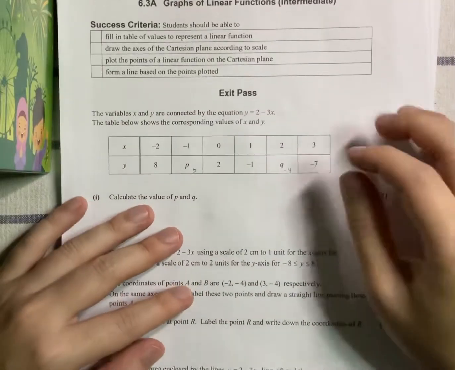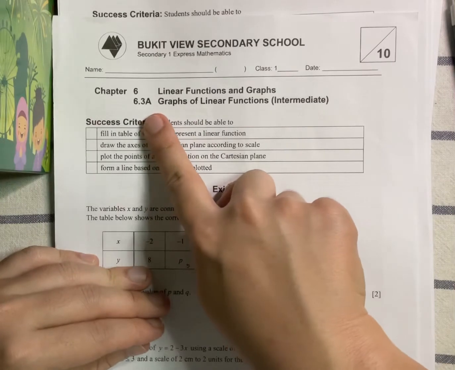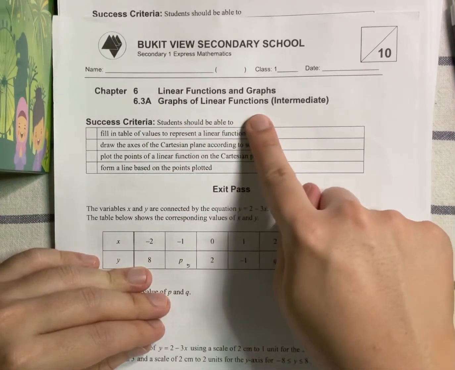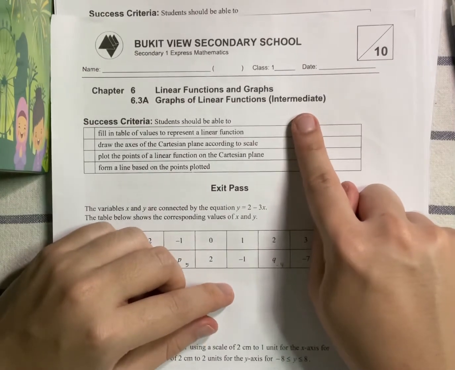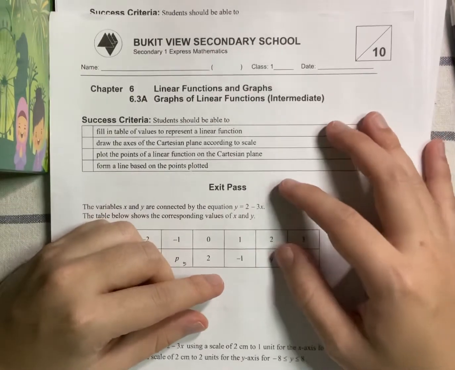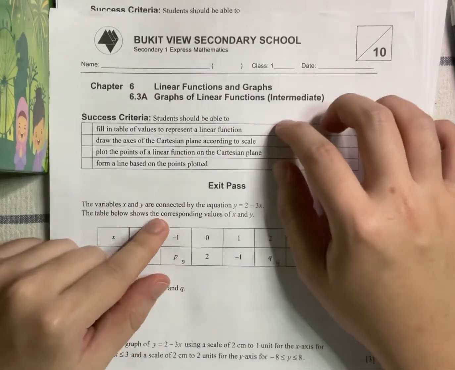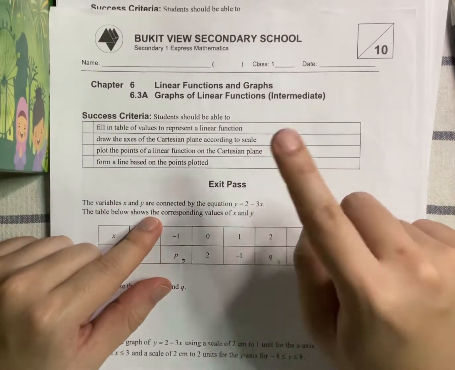Okay, hi everyone. Today we're going to look at our exit path 6.3a to draw the graphs of linear function, and this one is actually slightly more difficult, but it's what is expected from an average express student. Okay, right. So here, before we start, let us take a look at some of the skills that we need before we draw such a graph.